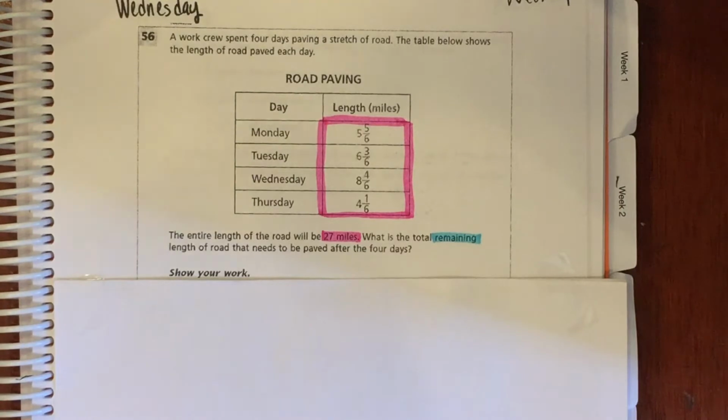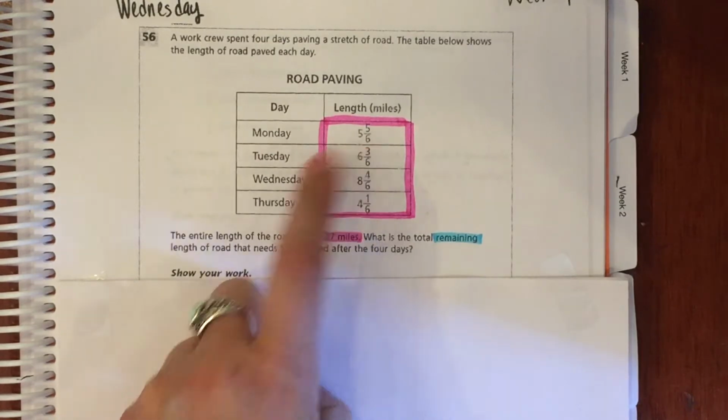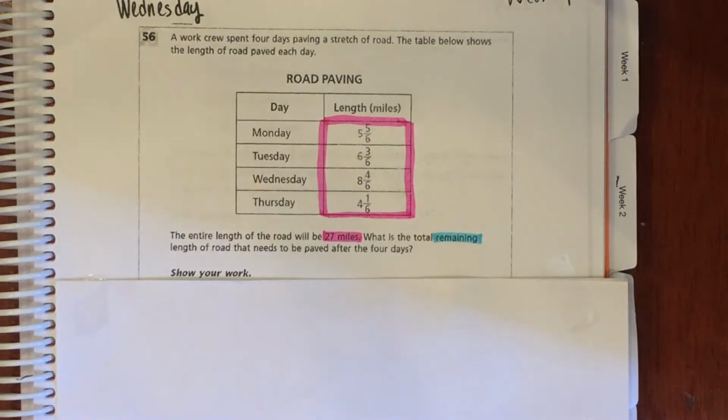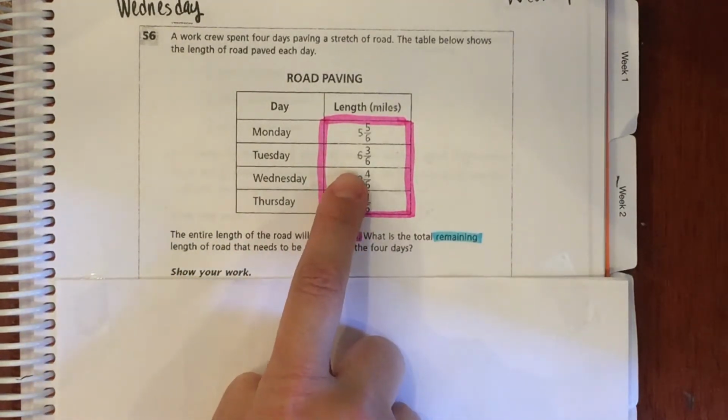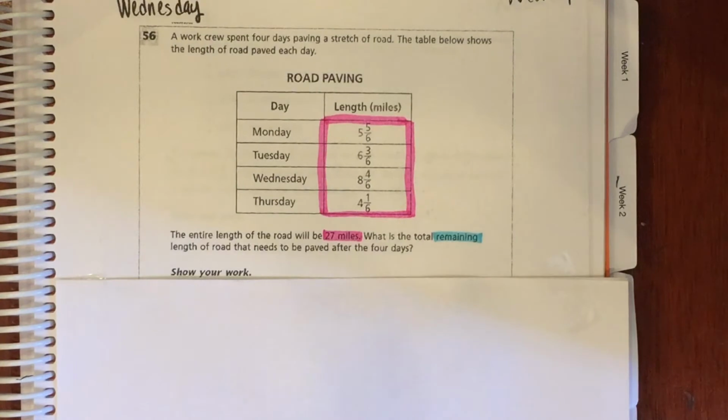I already started highlighting some of the important information and I read it a couple times to myself. So the work crew spent 4 days paving a stretch of road. The table below shows the length of road paved each day. On Monday, they paved 5 miles and 5/6 of a mile. Tuesday, 6 miles and 3/6 of a mile. Wednesday, 8 and 4/6 of a mile. Thursday, 4 and 1/6 of a mile. The entire length of road will be 27 miles. What is the total remaining length of the road that needs to be paved after the 4 days?